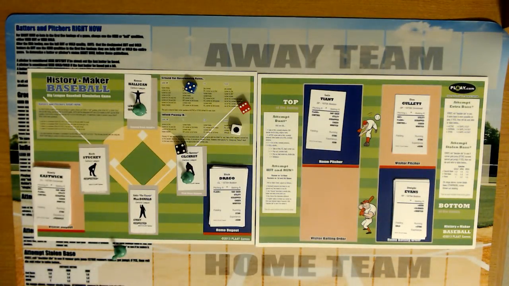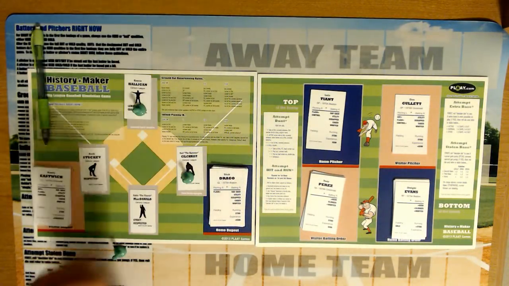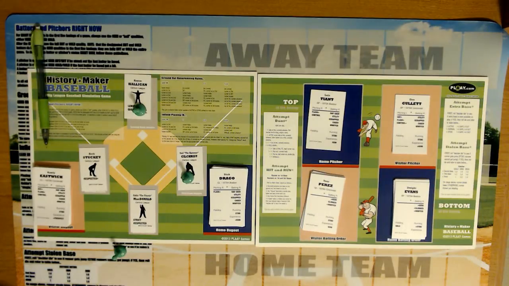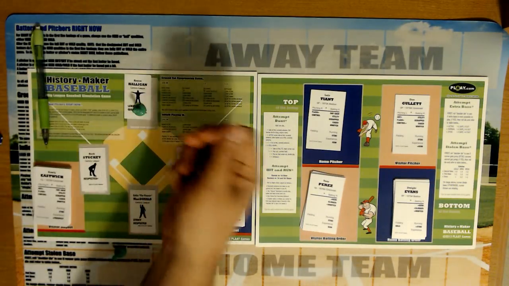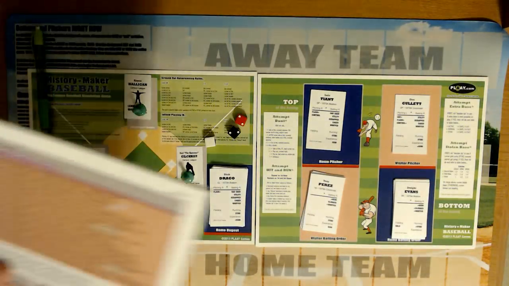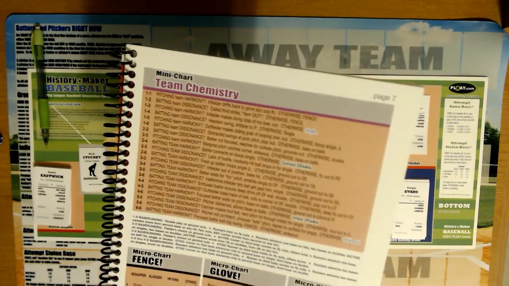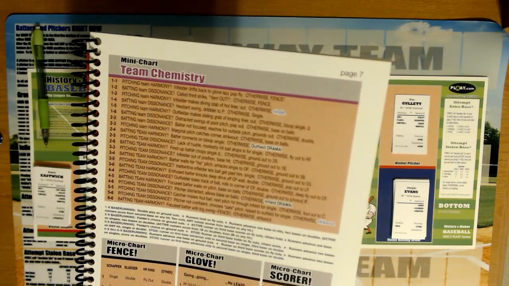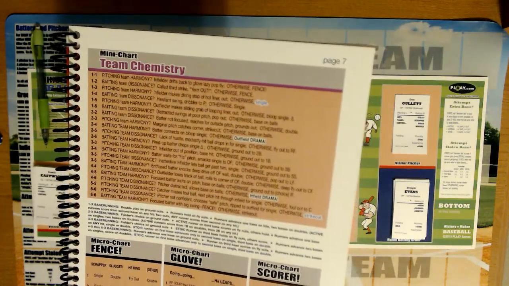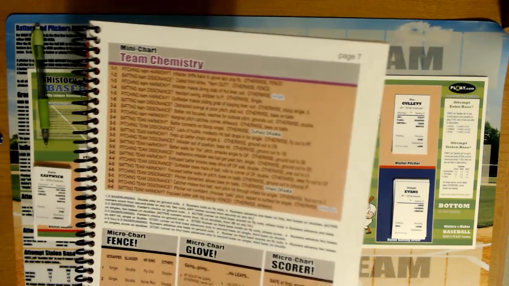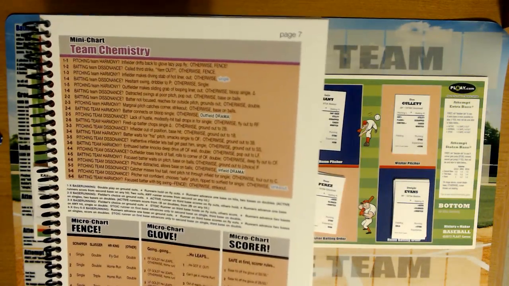Tony Perez, they're going to roll on the team chemistry chart. Now remember that Cincinnati is semi-harmonious and Boston is semi-dissonant. We're going to roll 2 dice and a decider die. So roll the 2, 2, and it's going to say batting team dissonance. Batter not focused. So the batting team does not have dissonance. Batting team is actually semi-harmonious, so they definitely are not dissonant.